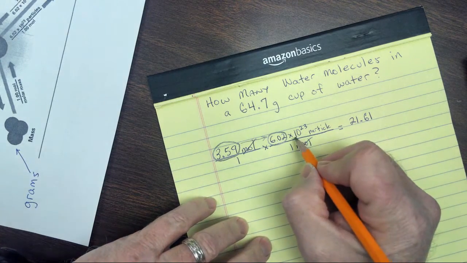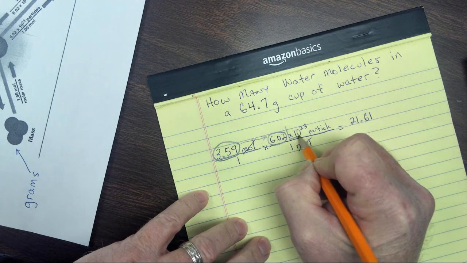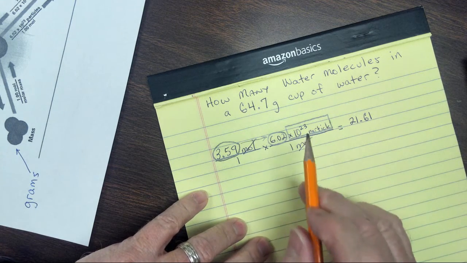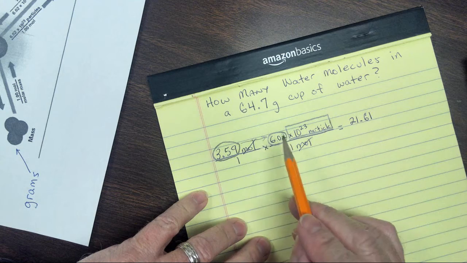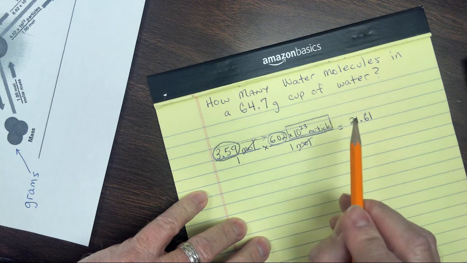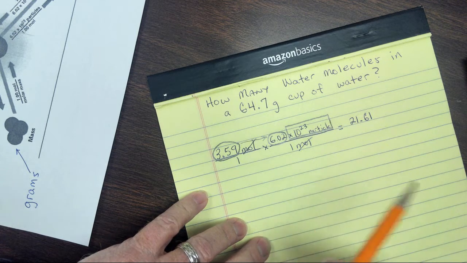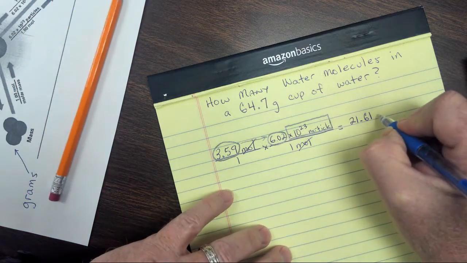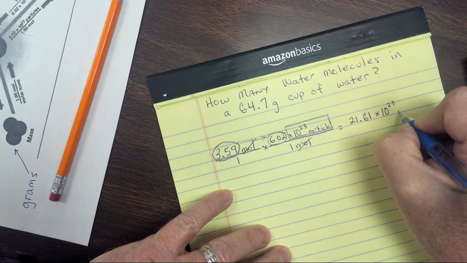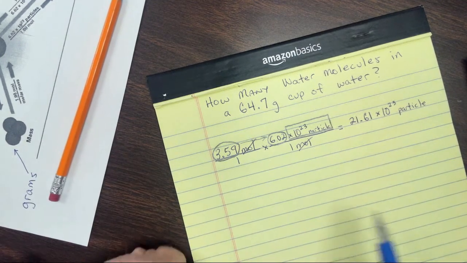I told you the 10 to the 23rd is something we're going to add on later. I like to mentally draw a box around it like this and say to myself, okay, I'm going to put that in the box while I do this stuff here. And then once I have that answer, the 21.61, then I'm going to take this back out of the box and put it on the end. And it just works like this. It's not difficult at all. That's it. That is my answer.